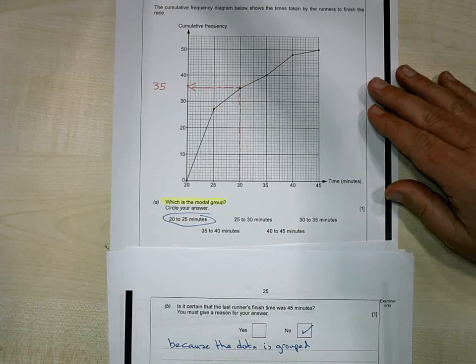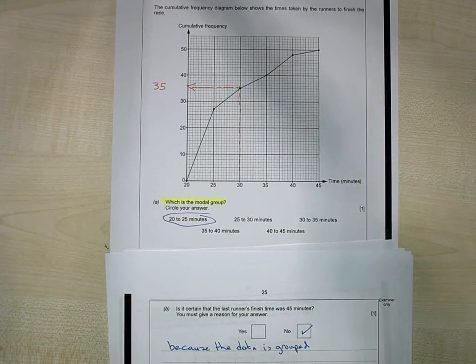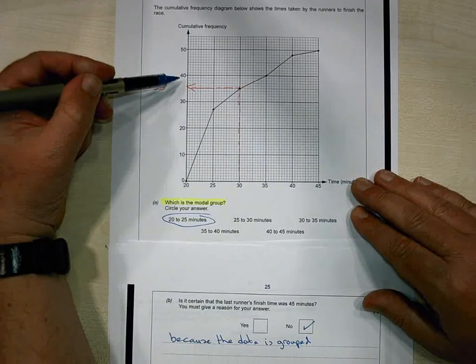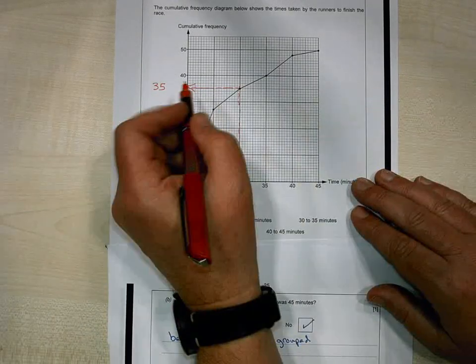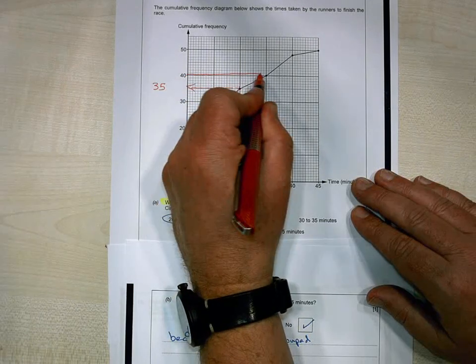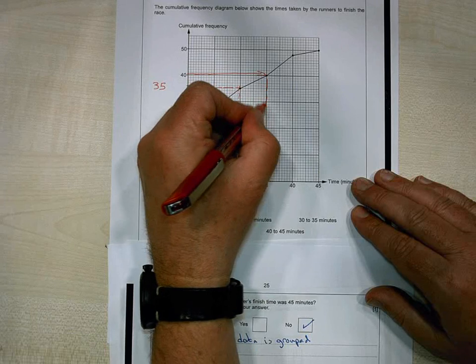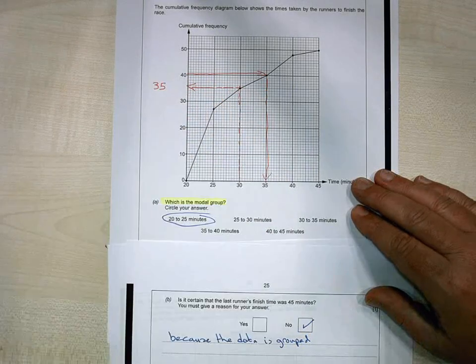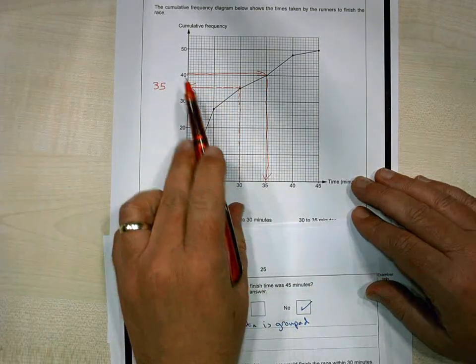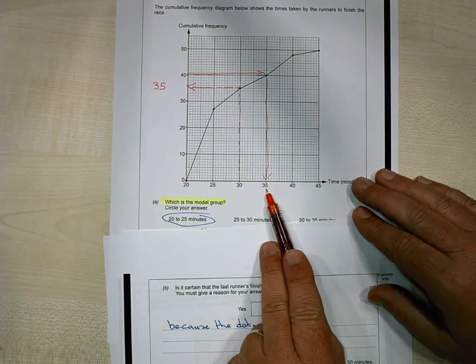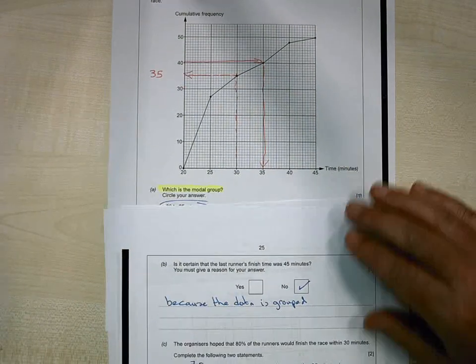So I'm going back to my graph now, and I'm looking for 40 runners. So I'm going up this axis to 40, reading across my graph and down. So 40 of my runners, which is 80% of them, finished the race within 35 minutes.